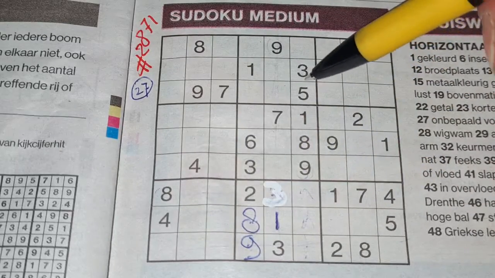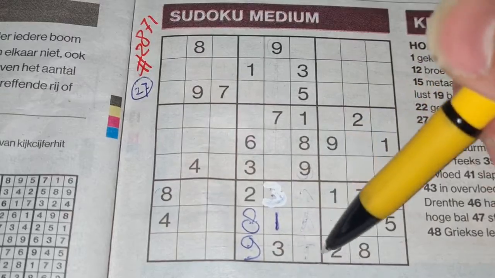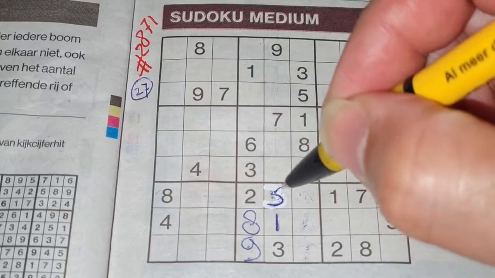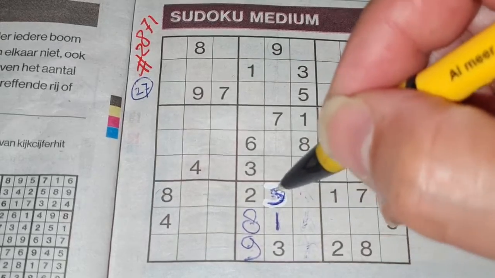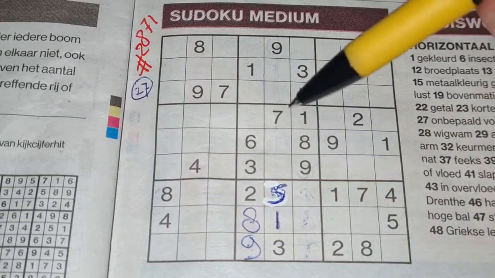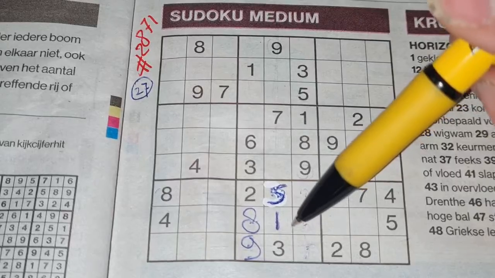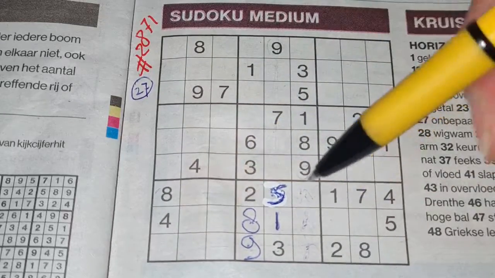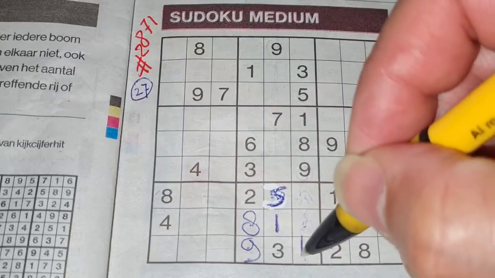One of the missing numbers is 5. We see here 5, no 5 in these 3 boxes. So 1 box left for the 5, should be there. So this should be a 5 instead of a 3. 1, 2, 3. The 4 is missing. We see here 4, no 4 there. Here 4, no 4 there. The only place for the 4 should be there.